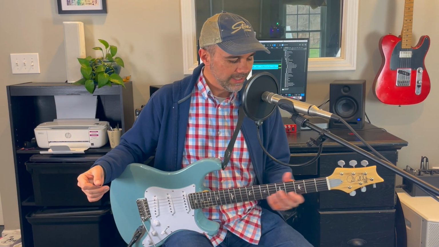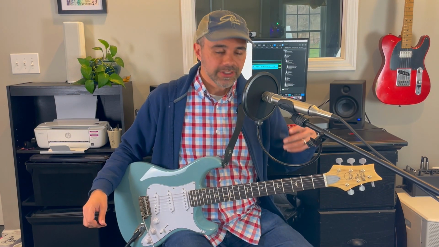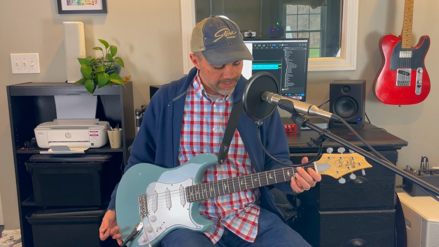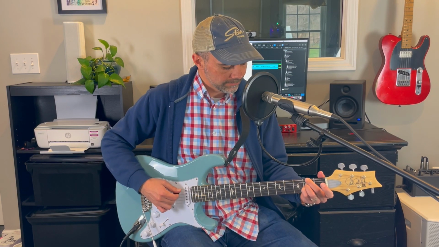So let's try the key, we call that a diatonic chord. So typically you can substitute like a 6 chord for a 1 chord, or a 2 chord for a 4 chord, or even a 3 chord for a 5 chord. So let's just try that. Let's try to substitute a 6 chord for the 1 chord. So instead of using A, we're going to use F sharp minor.